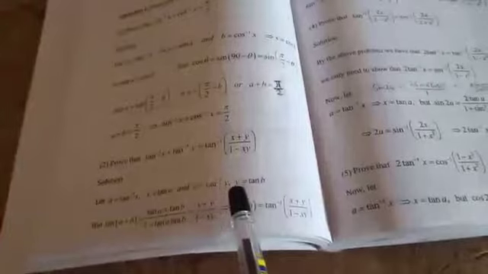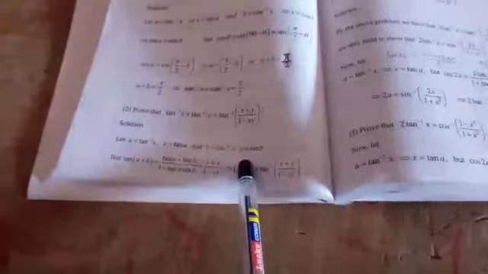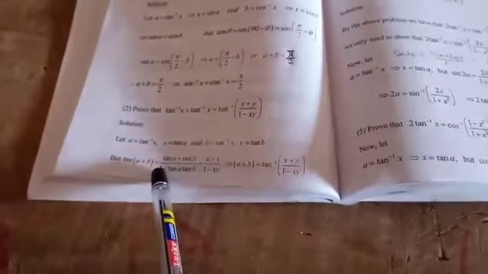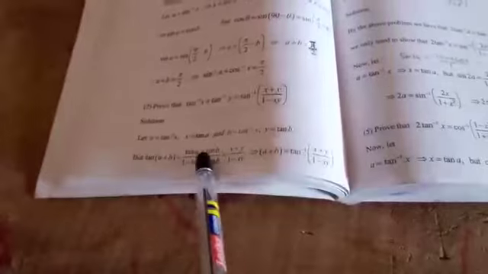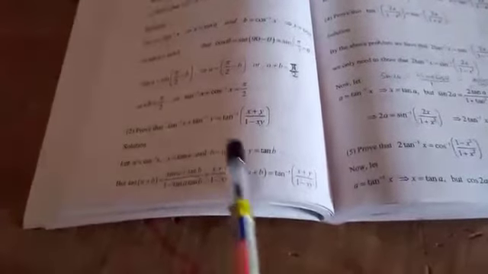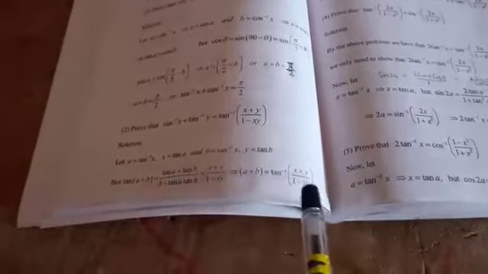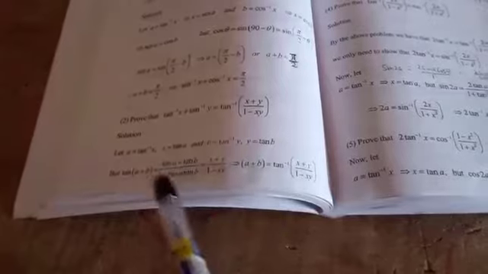So we'll say let A be arc tan x, which implies that x equals tan A, and B equals arc tan y, so y is tan B. Tan A plus tan B can be written as tan A plus tan B over 1 minus tan A tan B, which is x plus y over 1 minus xy, because our x is tan A and our y is tan B. So when you substitute tan A tan B, you have that.